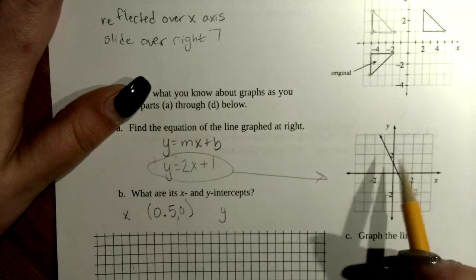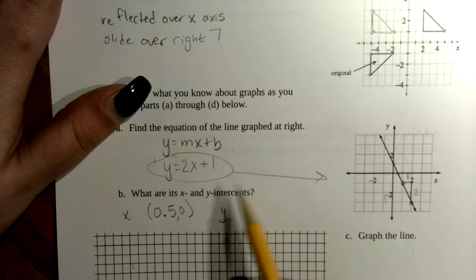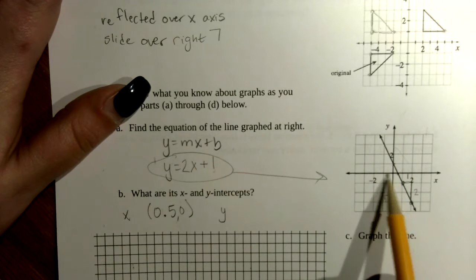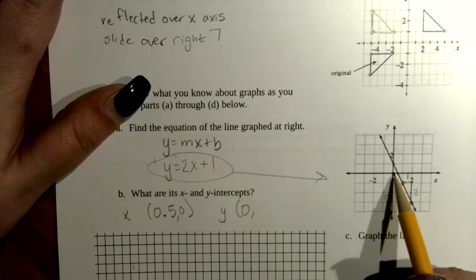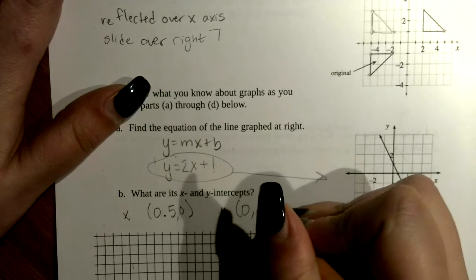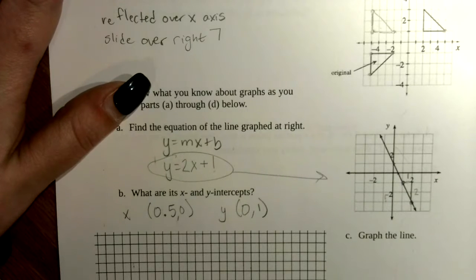For the y, we're looking at where it crosses the y-axis. We had to use that up here, remember? So we didn't move left or right at all. So that's going to be a 0. Then when we look at how many we moved up, it was just 1. So there's our point for our y-axis. All right.